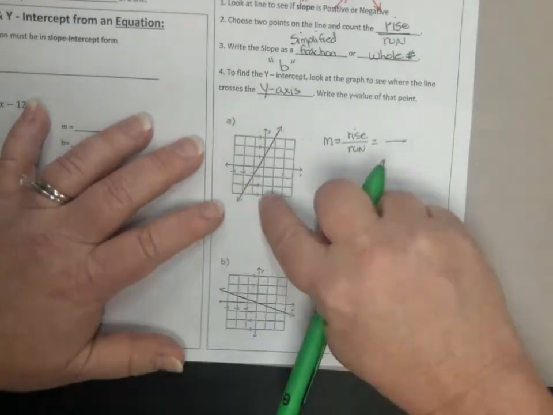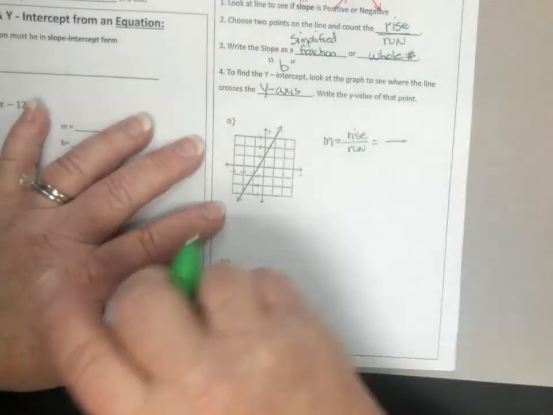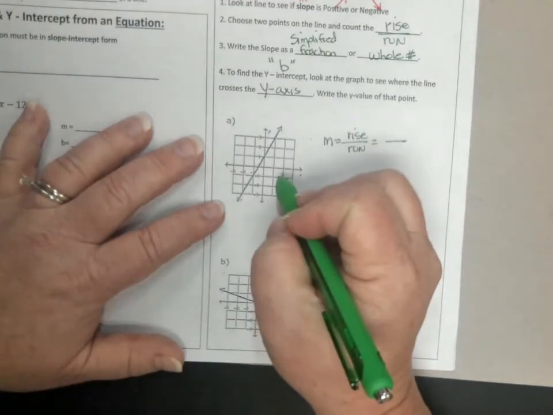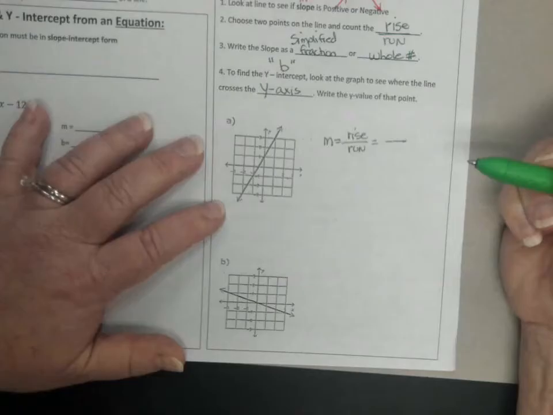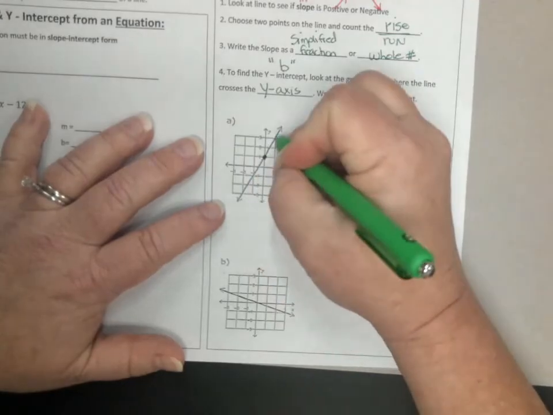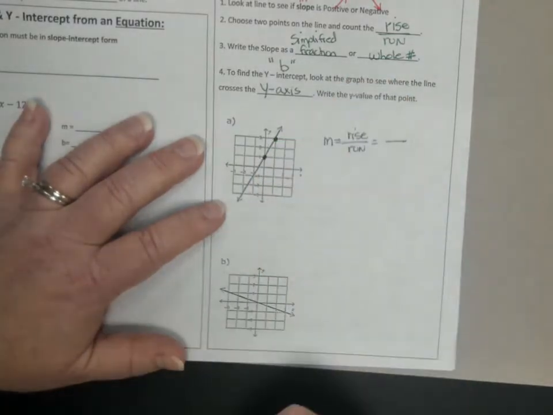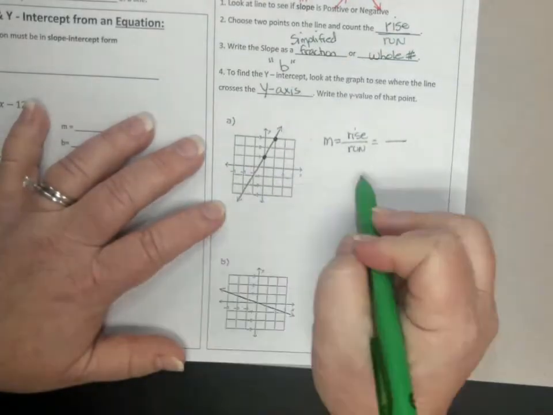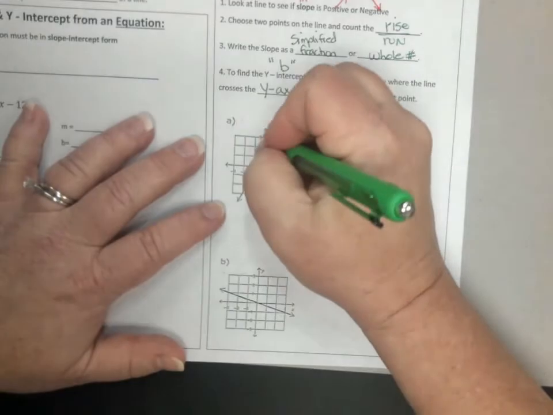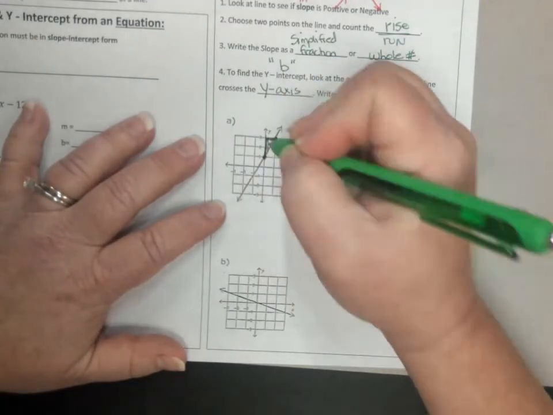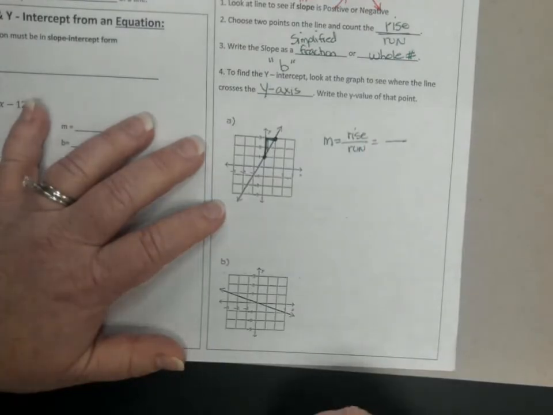Now, I see this line here, and I have to pick 2 points where it's really crossing at the corners. Now, there are different places to do this. I see a couple of different places, but I am going to choose right here and right here. And when I count rise, you always count up first, then you count over. So I'm going to draw a right triangle, okay? And I want you to do this every time. Then I'm going to start counting.